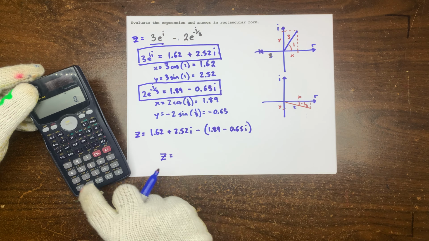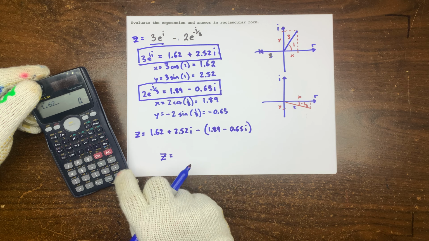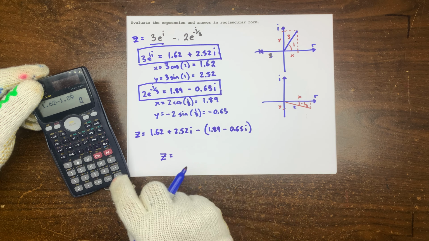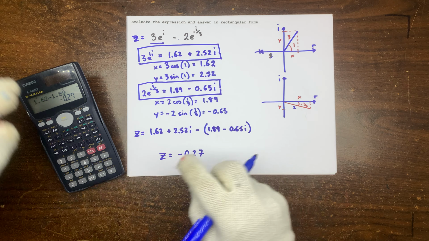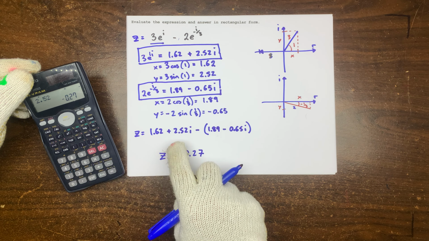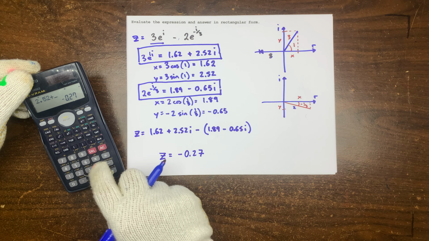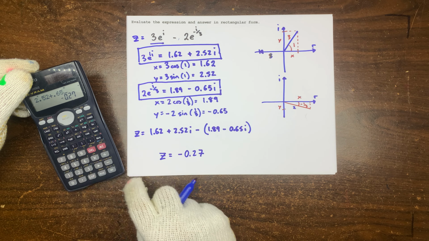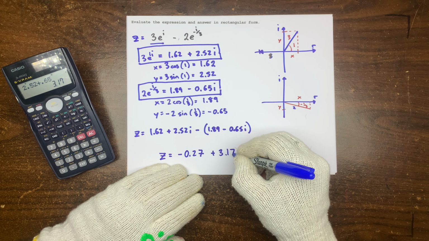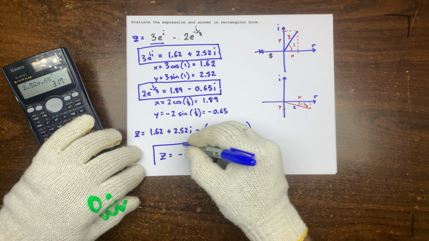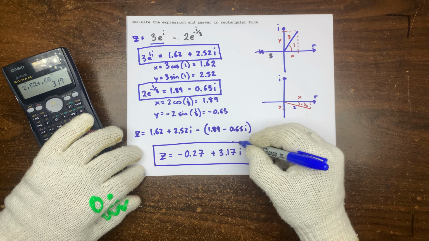So it's going to be 1.62 minus 1.89, and that is equal to negative 0.27. Then we have 2.52, and then we have a minus, so it's going to be plus 0.65, and that's going to be the imaginary component: 3.17i. And there is our final answer in rectangular form.